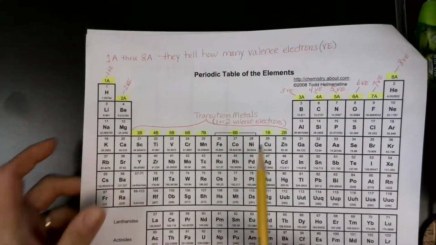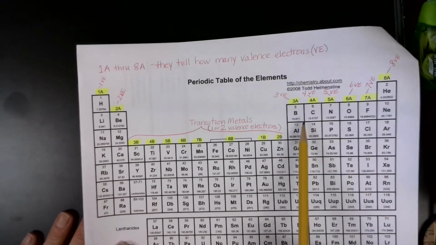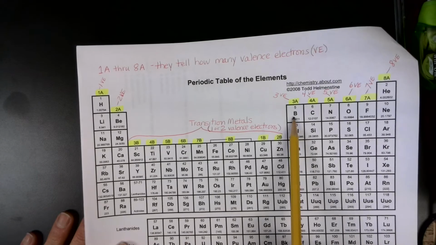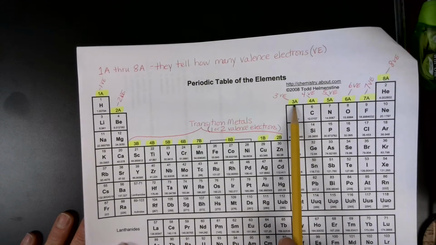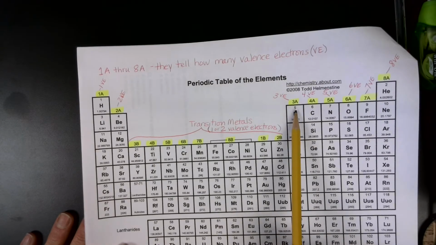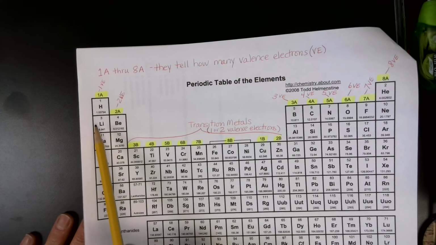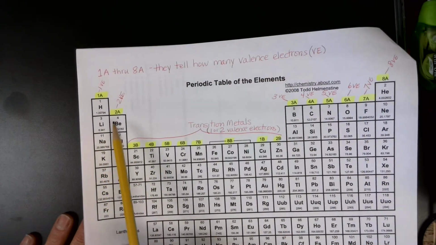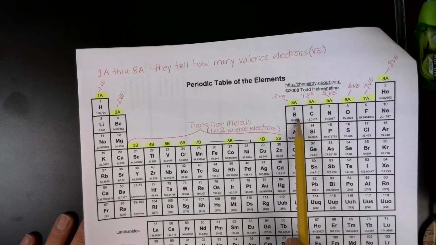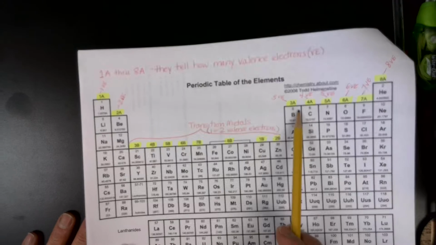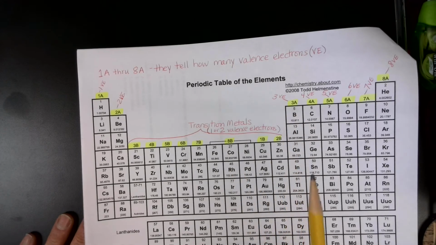That's how you identify an element, right? So for example, boron, B, on this periodic table, how you identify it is by its atomic number, 5. That's its identity, where it is on the periodic table. So boron 5 means that it has 5 protons.